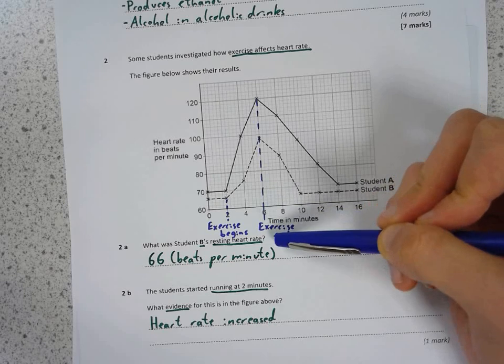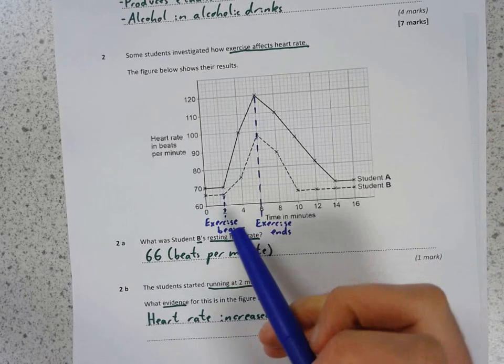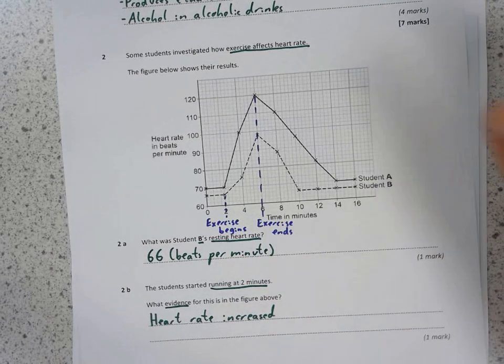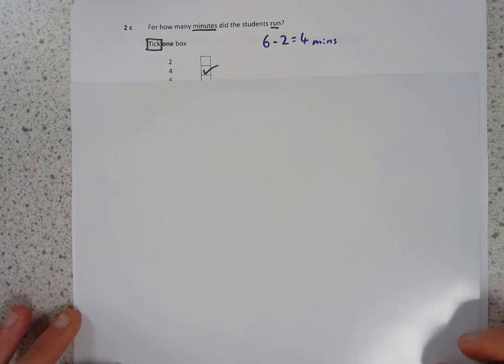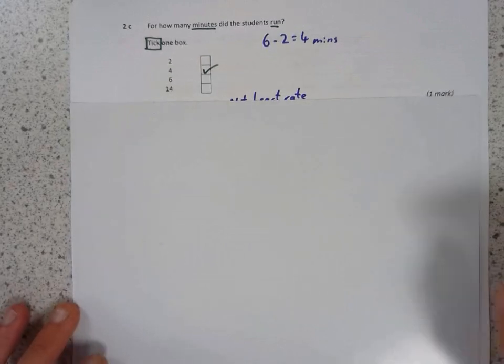So at 6 minutes, exercise is ending. So exercise began at 2 minutes, ended at 6 minutes. So how many minutes did the students run? 6 minus 2 is 4 minutes. 1 mark for that tick.